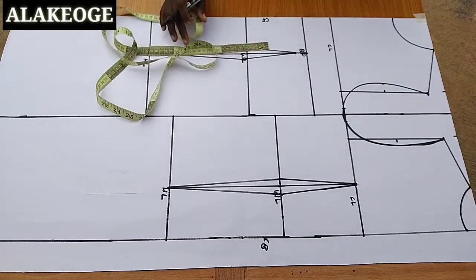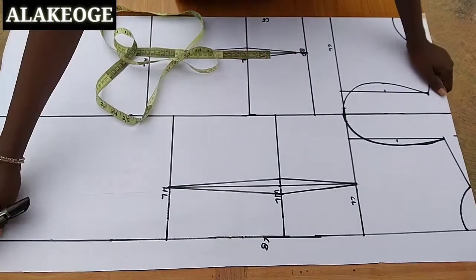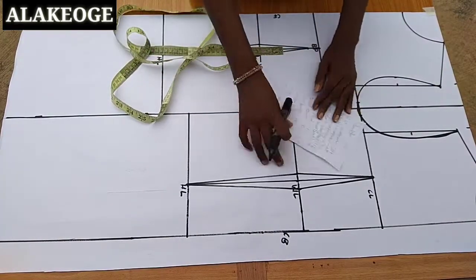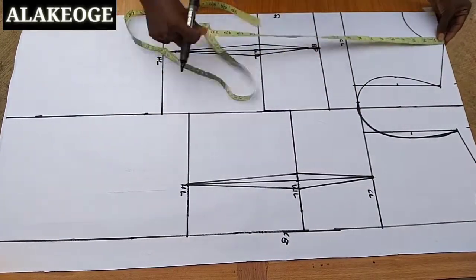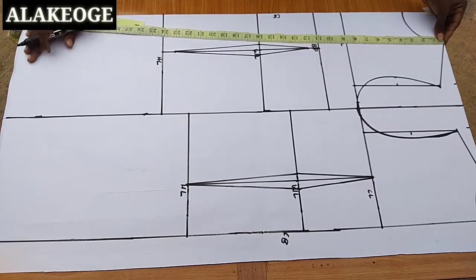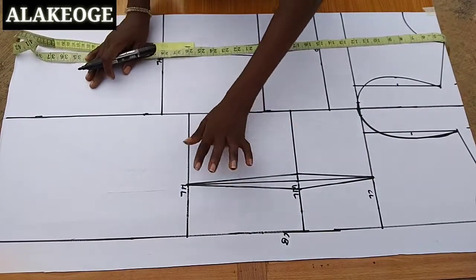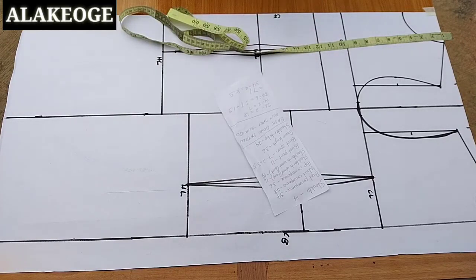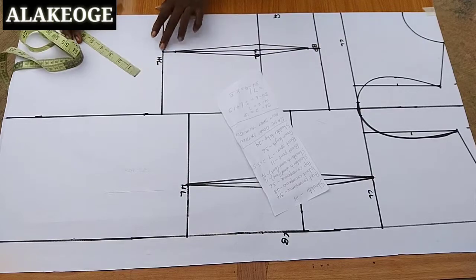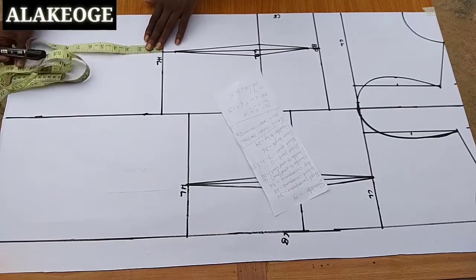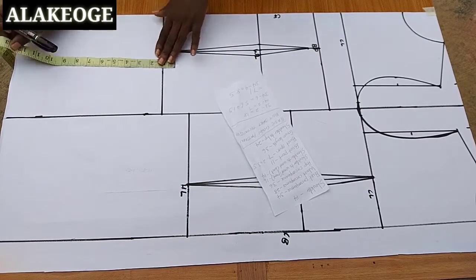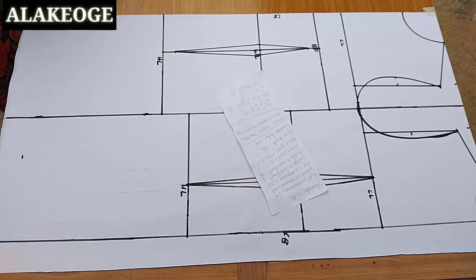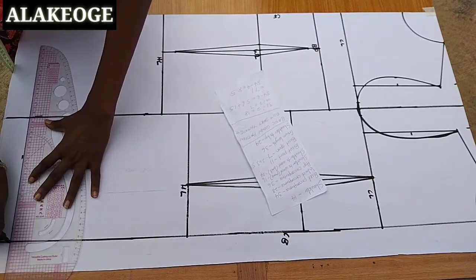So the next thing I'll do is to input the length of my gown. The length of my gown is 36, which is exactly what I have in front there. To determine the length of the back, I'm just going to deduct what I have from the hip line to the hemline, and that's 12 inches. So I'm just going to input that from the hip line and connect.